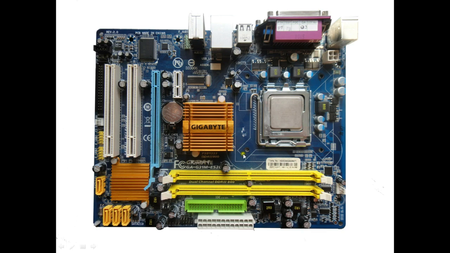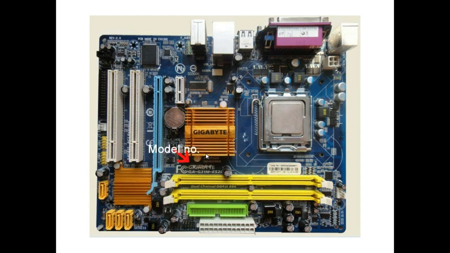So this is the Gigabyte motherboard, PC motherboard. The make and the model number of the motherboard are shown here. This is Gigabyte, the make. The model number is GA-G31M-ES2L. So in this video tutorial we will try to identify different ports, different connectors and sections, different slots, the components, chips present on the motherboard.